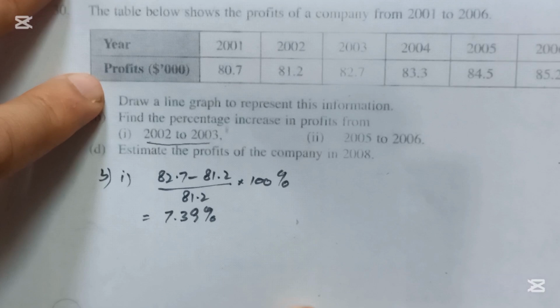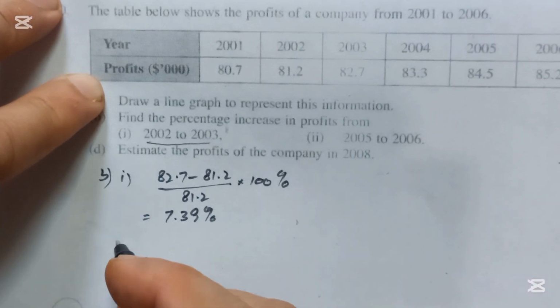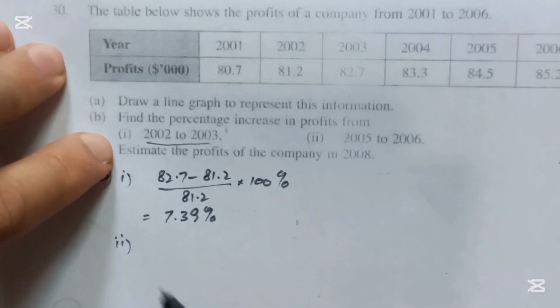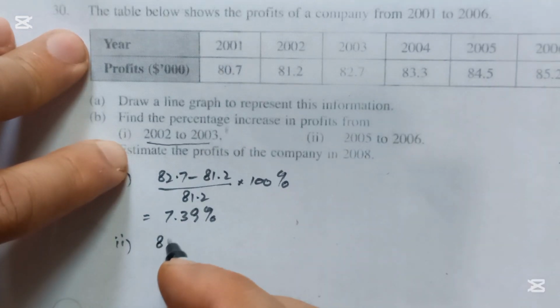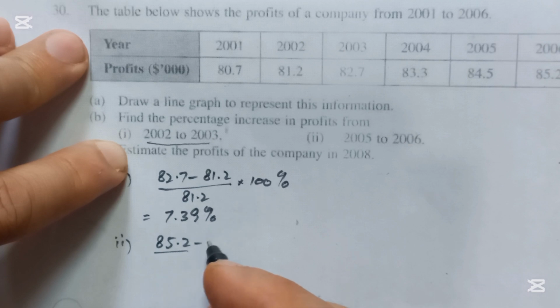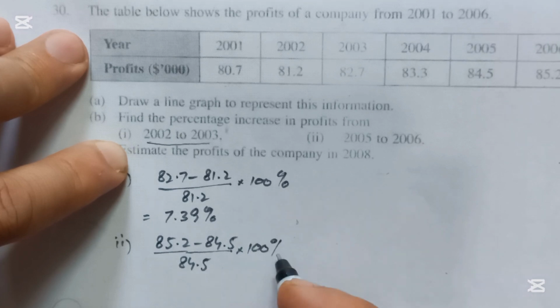B's second part is from 2005 to 6. Likewise, 2005 and 6, so 85.2 minus 84.5, divided by 84.5, multiplied by 100% will give us the answer.